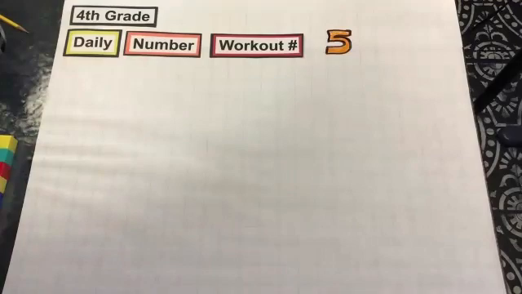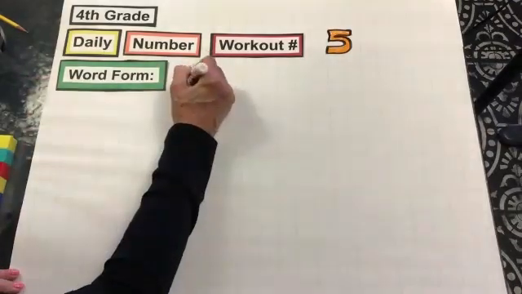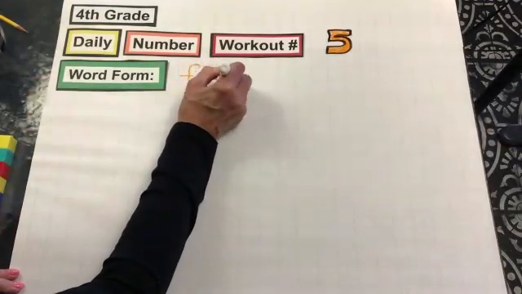So let's get started. The first thing we're looking at today is, of course, the word form of the number 5. So let me find my word form. Of course, 5 is F-I-V-E.